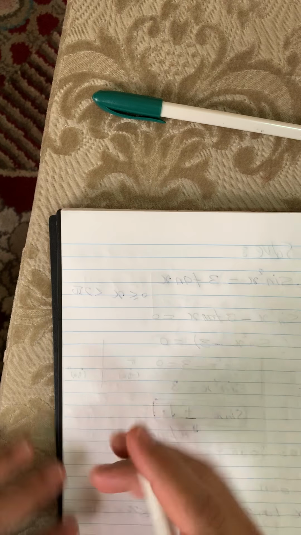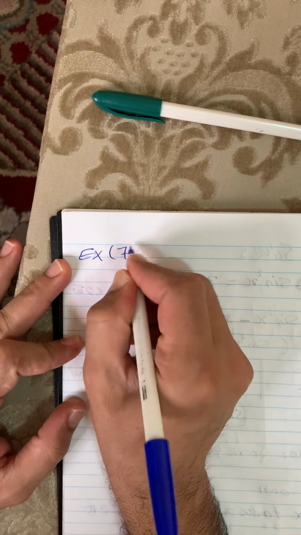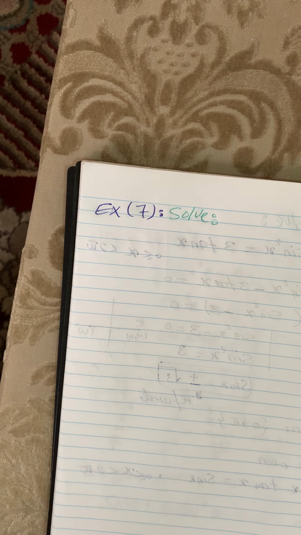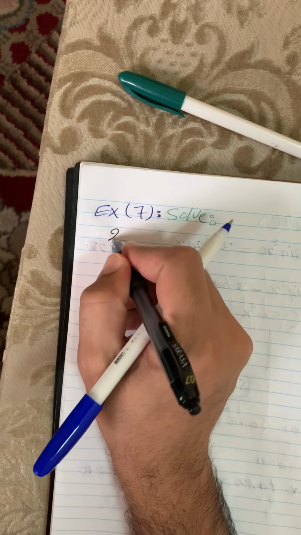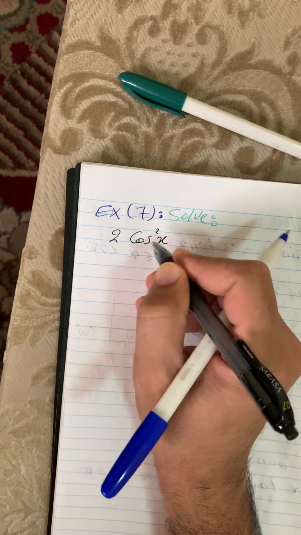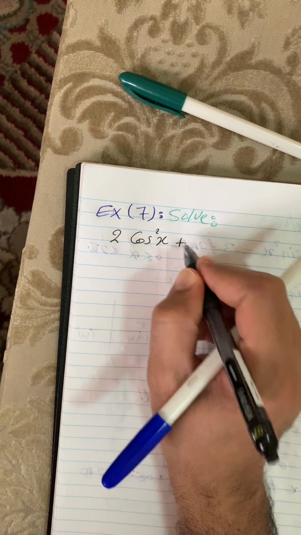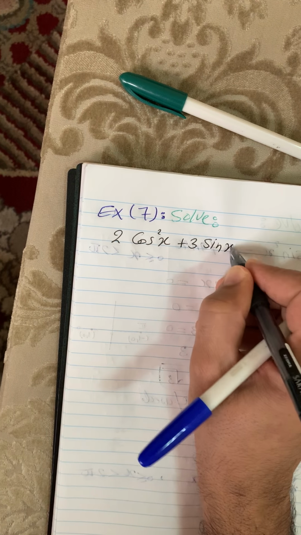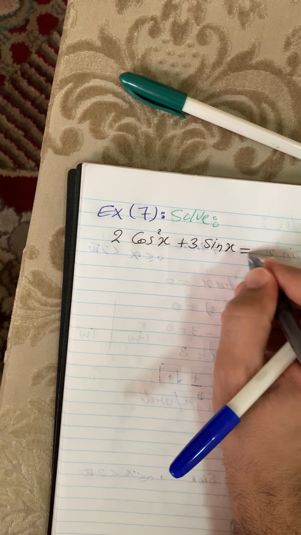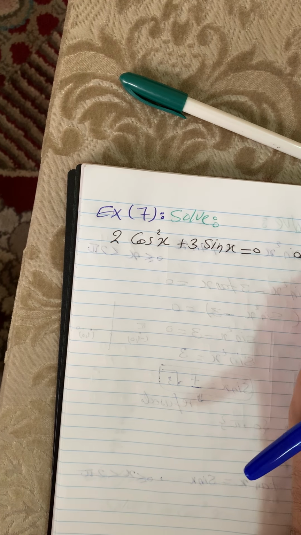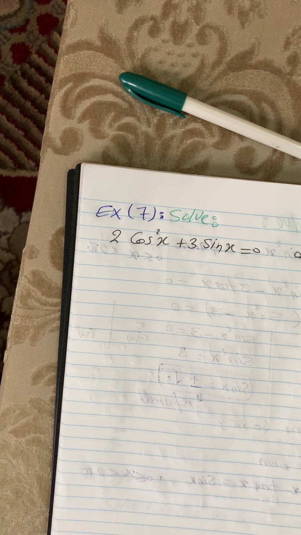Problem number 7. It says solve 2 cosine square x plus 3 sine x equals 0, x more than or equal to 0 and less than 2 pi.